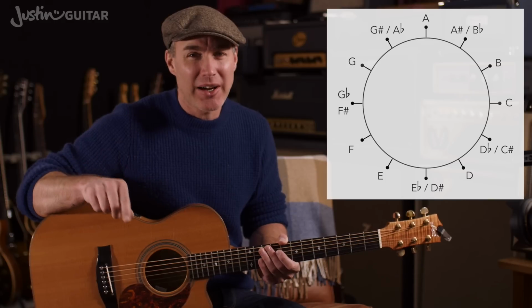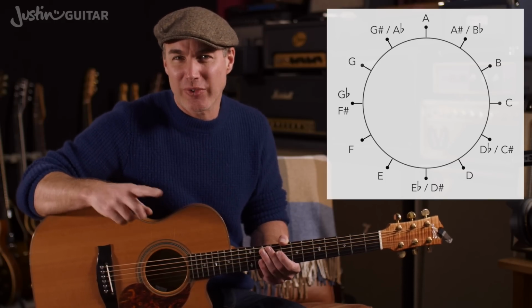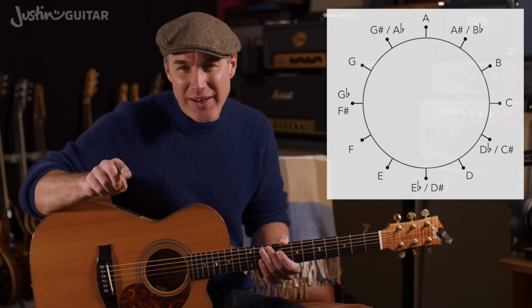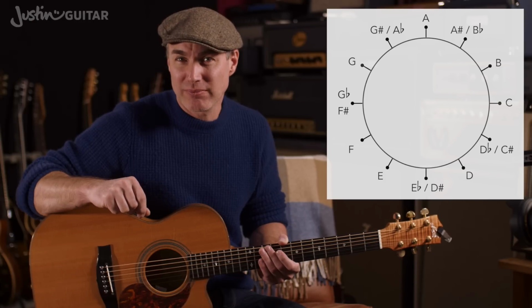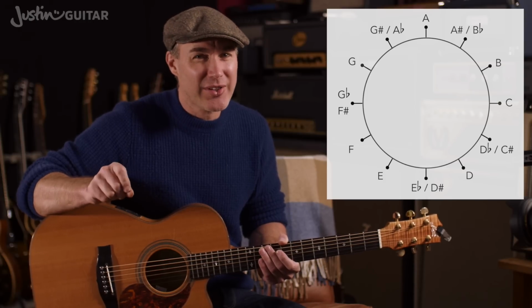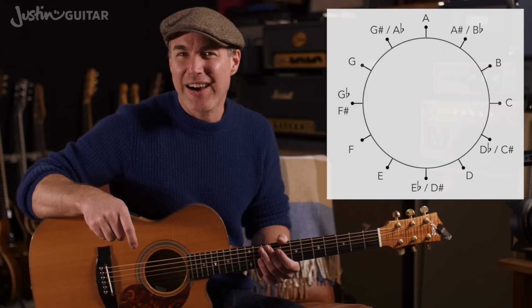So each step, I call it the clock face sometimes because there's 12 hours in the day and 12 notes on our note circle. Each one step around the circle is called a semitone. Okay? Really important. Semitone. It's worth noting that the Americans tend to call a semitone a half step.